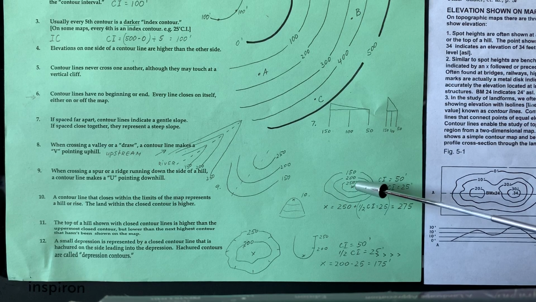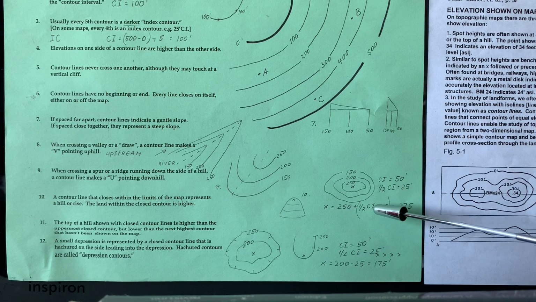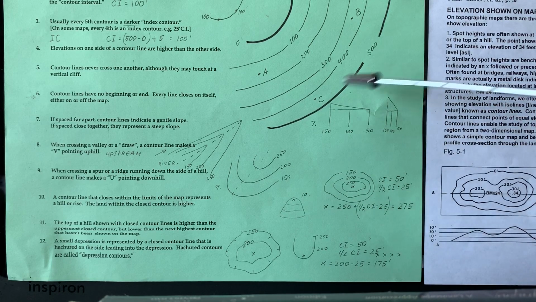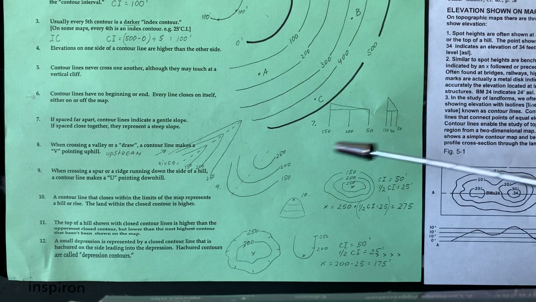To find X, we add 250 plus half a contour, and 275 will be the elevation of X. So here is the hill. You see the shape, how it looks. So we use half a contour to find the top of the hill.